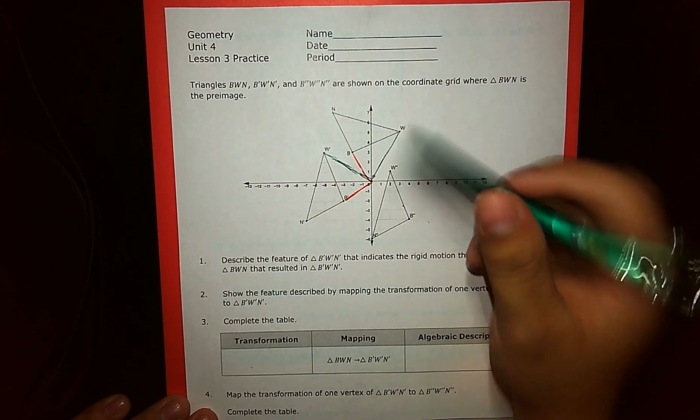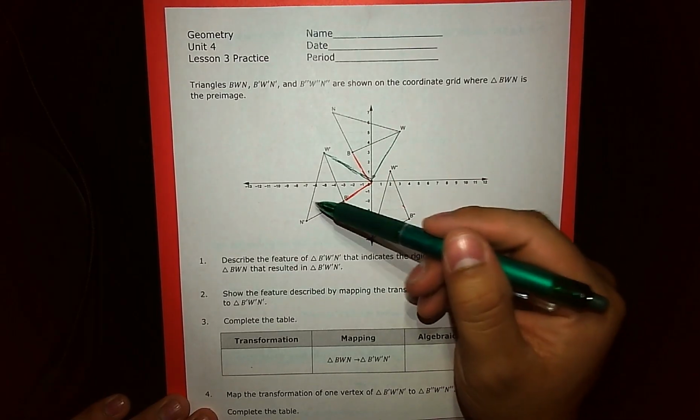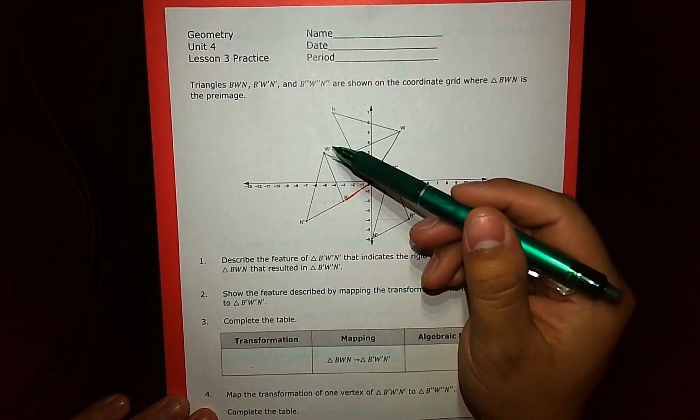So we can assume that this triangle was rotated to get to triangle B prime, W prime, N prime.